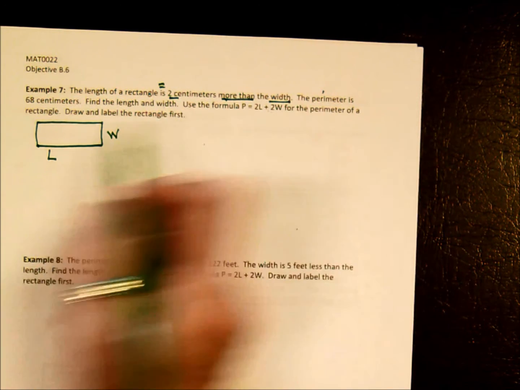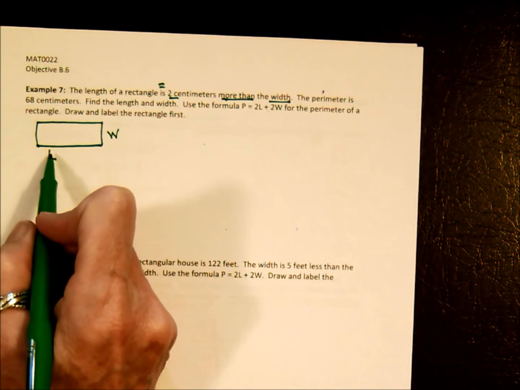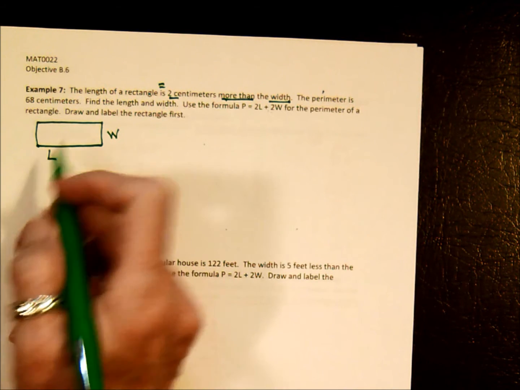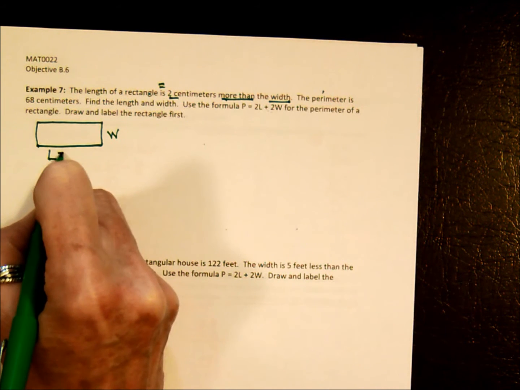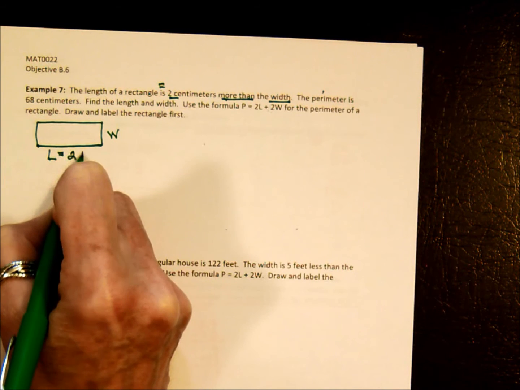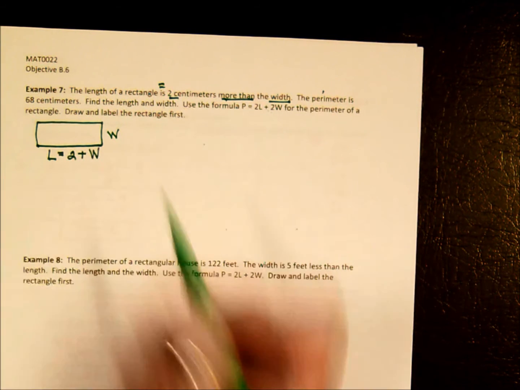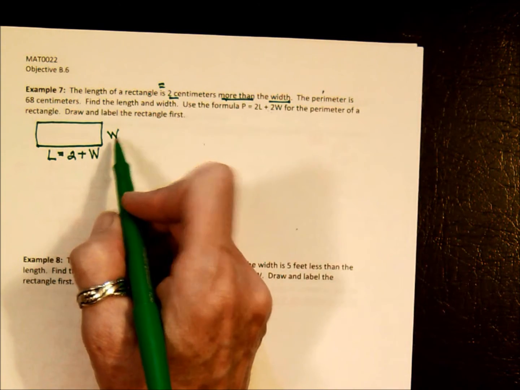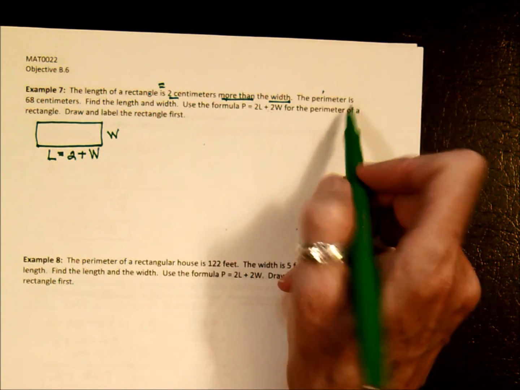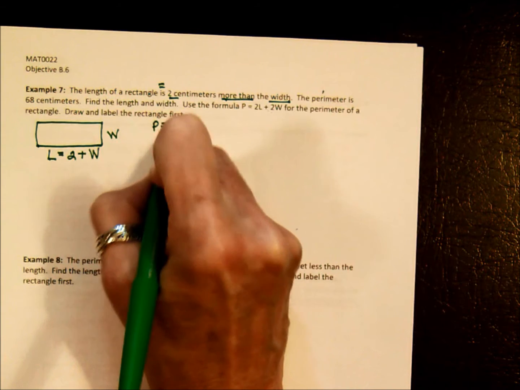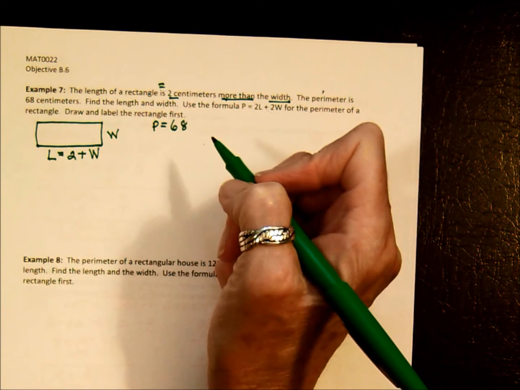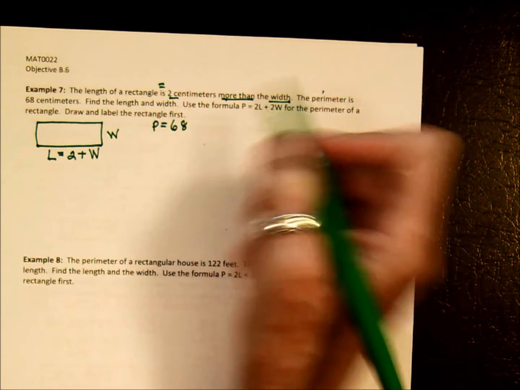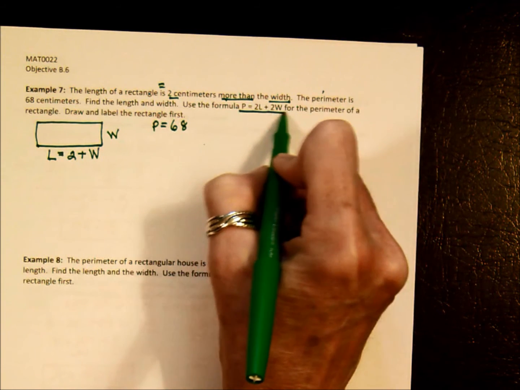So I'm going to translate that right onto my picture rather than writing a let statement. The length is 2 more than the width. That's what it told me. It doesn't tell me anything about the width. The perimeter, it does tell me the perimeter is 68. Find the length and width. And then it says use this formula.